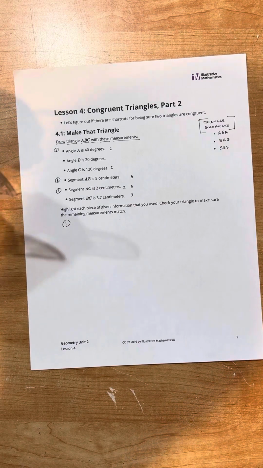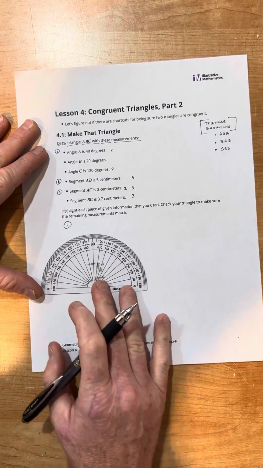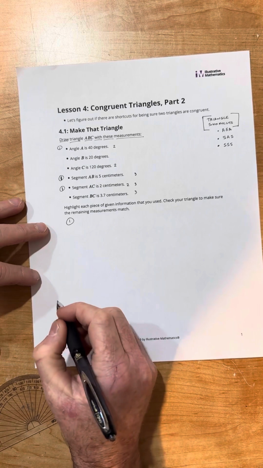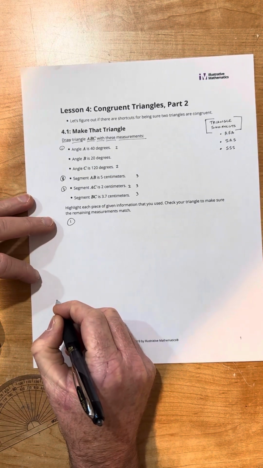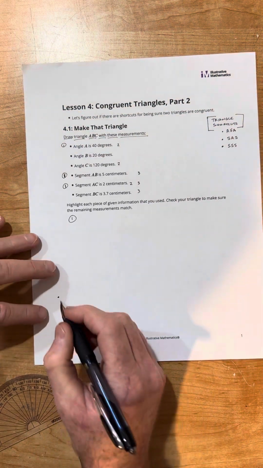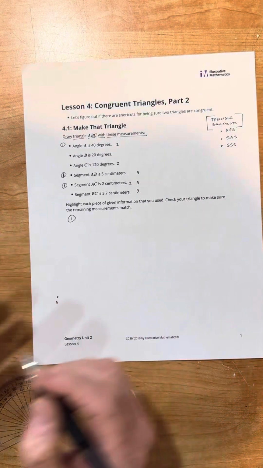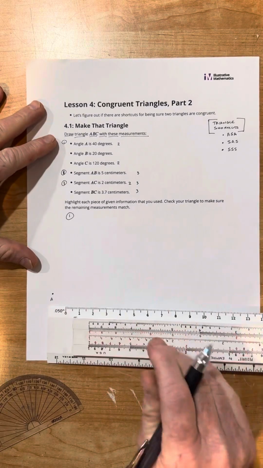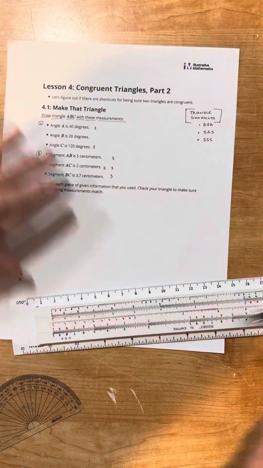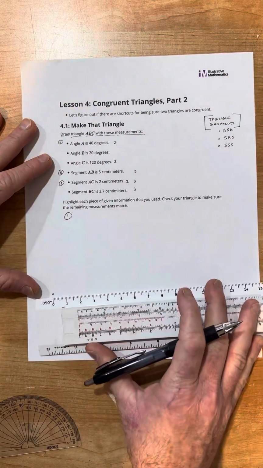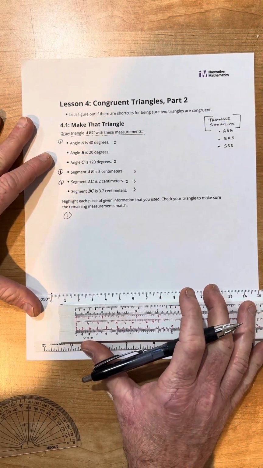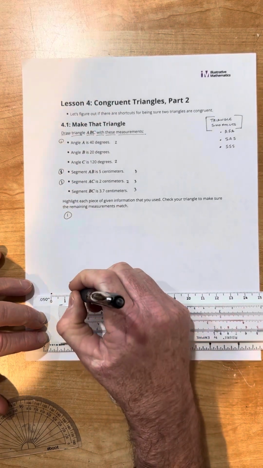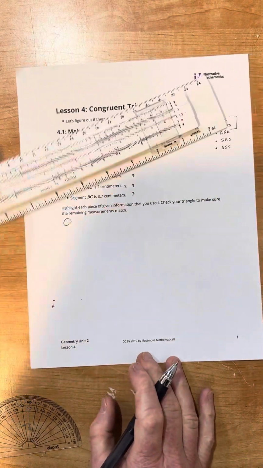Okay, so let me start with a segment. I'm gonna call this A. I know AC is 2 centimeters.